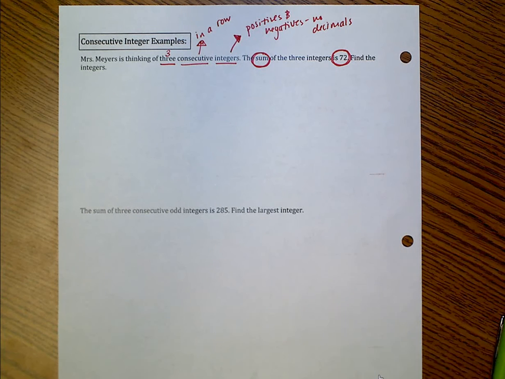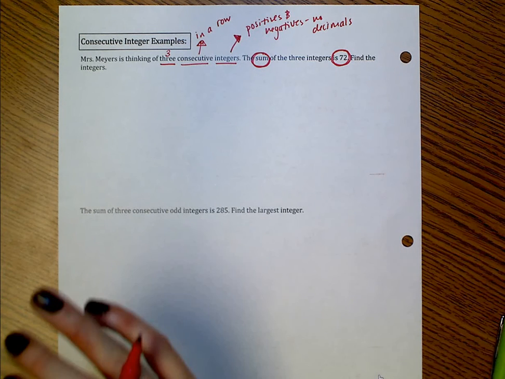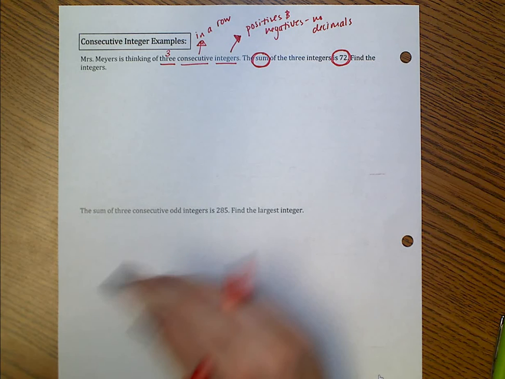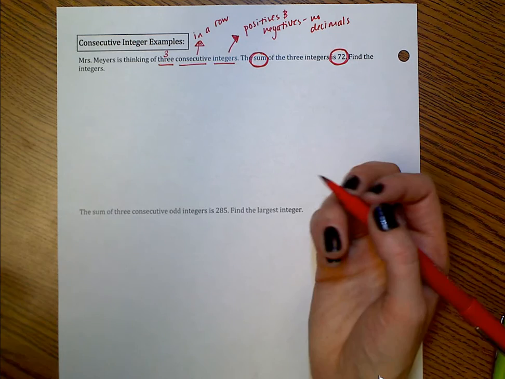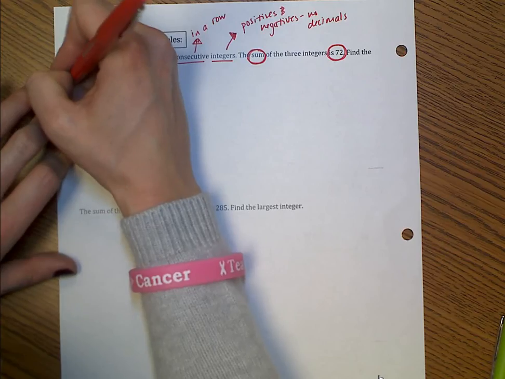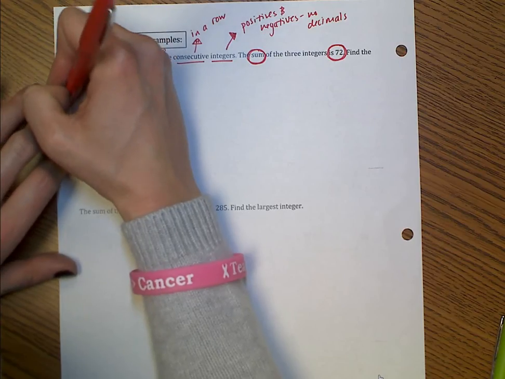Okay, so here's how I do this problem. I make up 3 numbers. So 3 numbers in a row. All right, let me just make up 2, 3, and 4. So I'm going to make up an example.